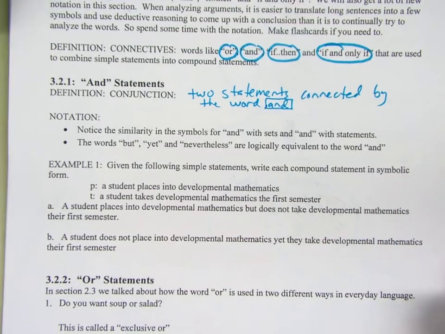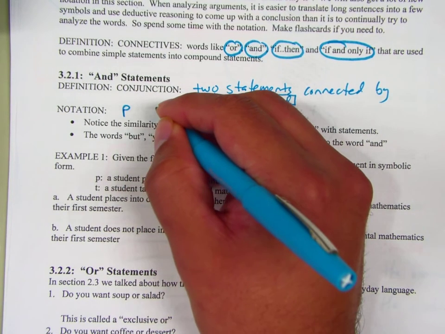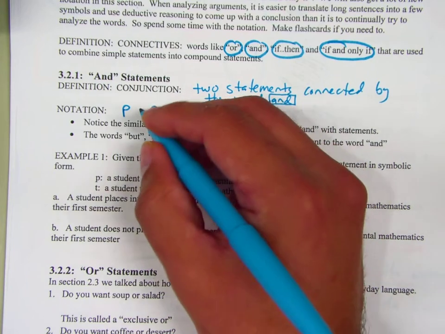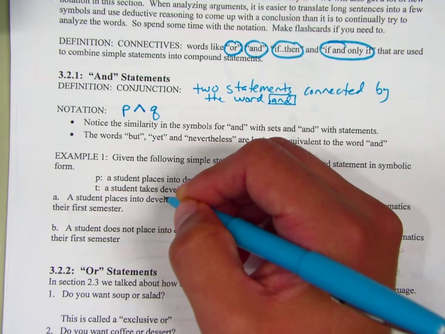Pretty straightforward. The notation, if we have P and Q as our 2 statements, you use what looks like an upside down V.